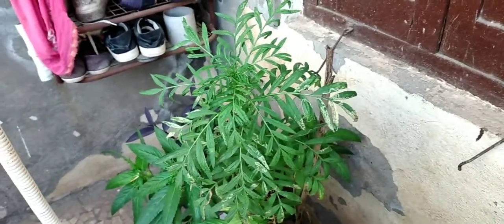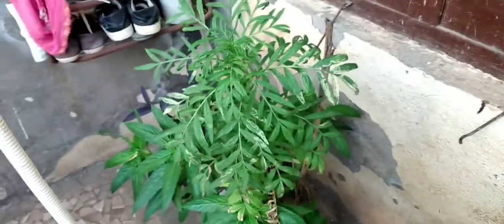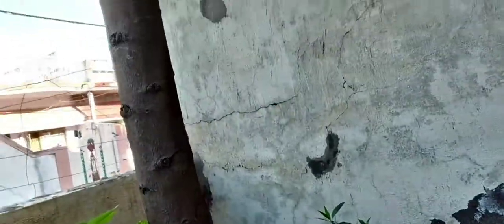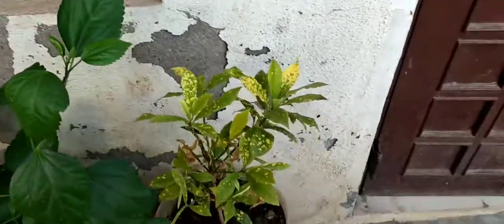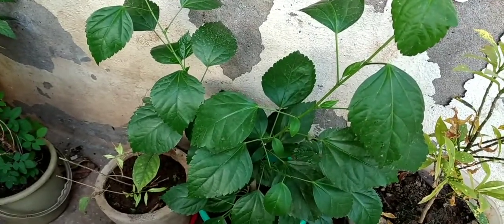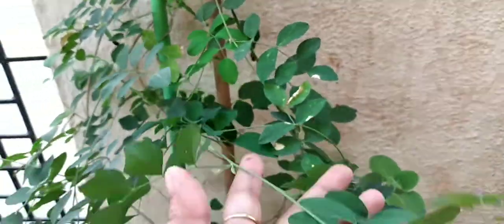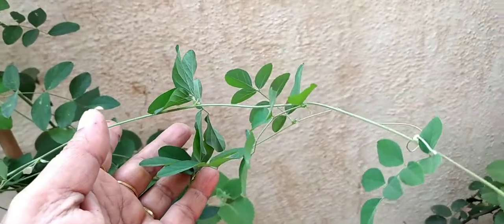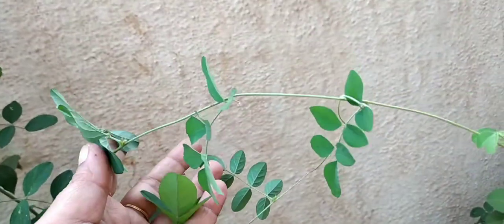So the three main categories of plants which you have studied about are tree, you can see here, then the herbs and the shrubs. We have also talked about the climbers. These types of plants have very tender stems. They need support to grow.